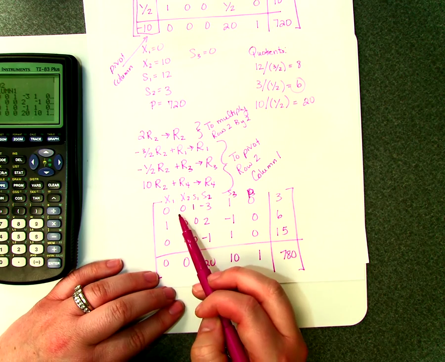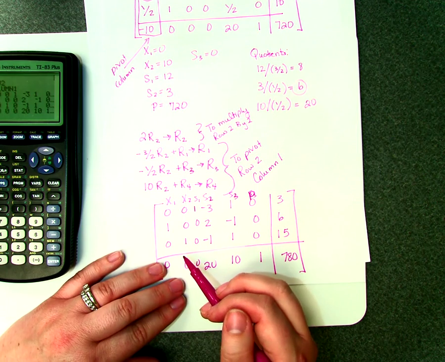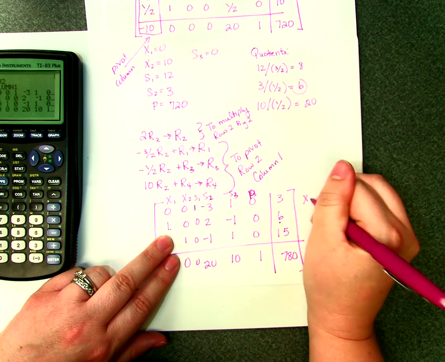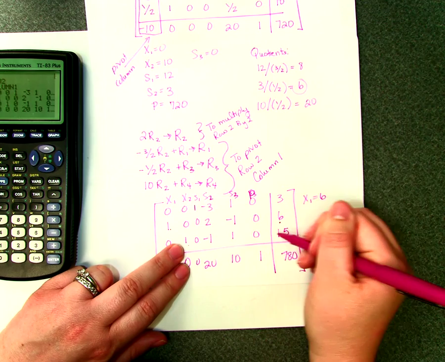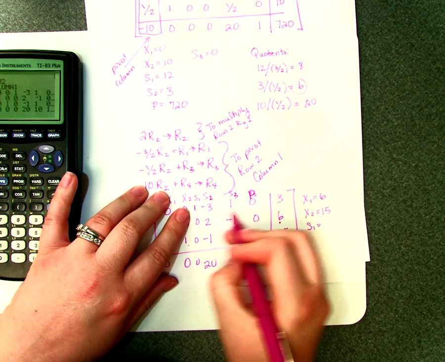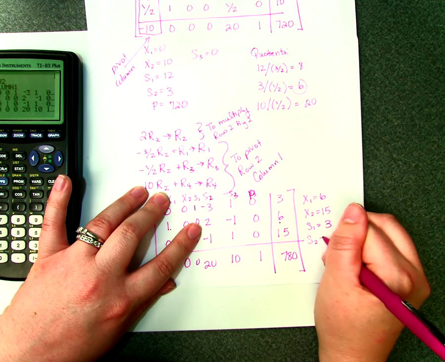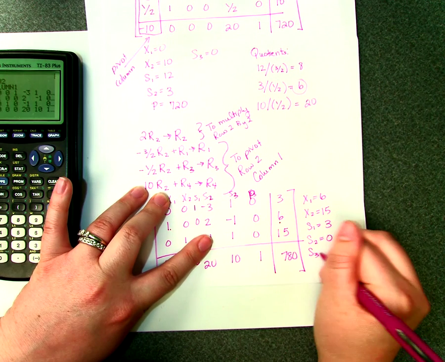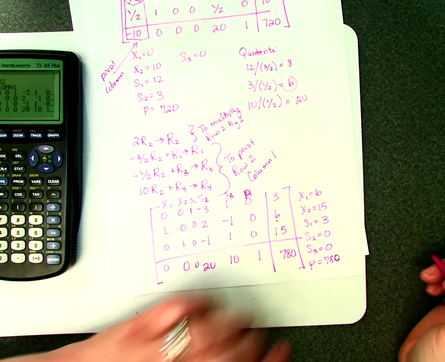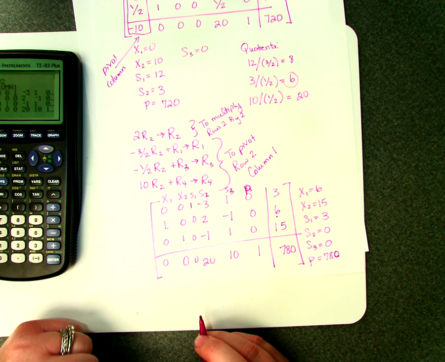Notice that X1 and X2 have now been turned into basic columns because they are just one single number and the rest zeros. To determine their value, we find the 1, go all the way over to the side of the matrix. So X1 is equal to 6, X2 is equal to 15, S1 is equal to 3, and since S2 is not a column with just a 1 and the rest zeros, it's called non-basic and it's equal to 0. S3 is also equal to 0. And P is equal to 780. Since we have no more negative indicators down here in the bottom row, this is our maximum solution and our problem is solved.